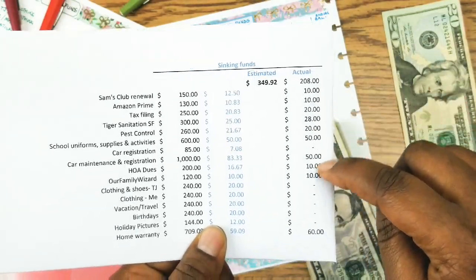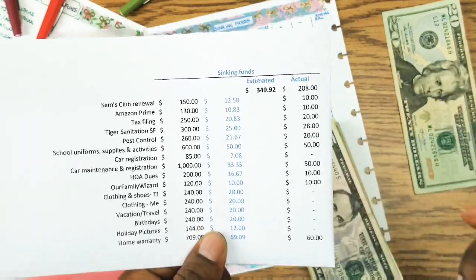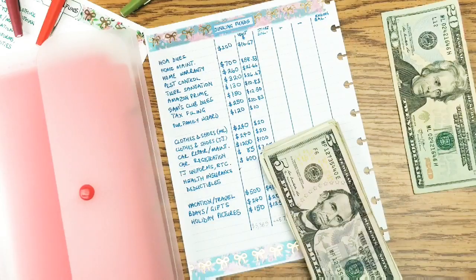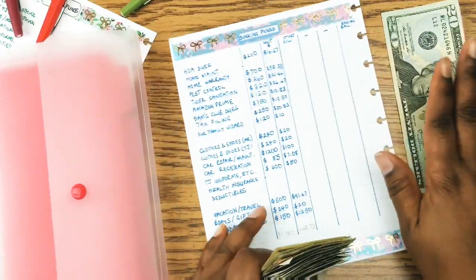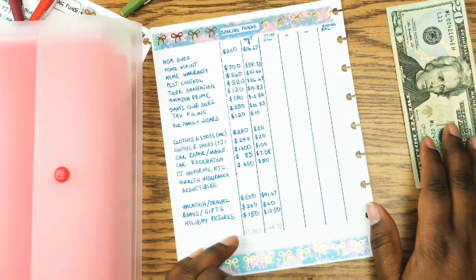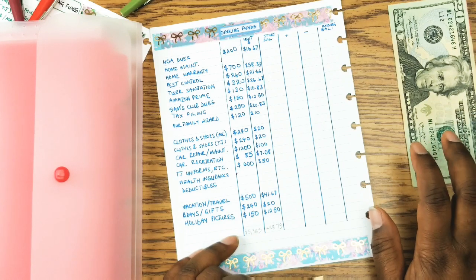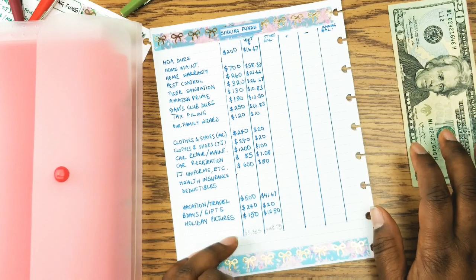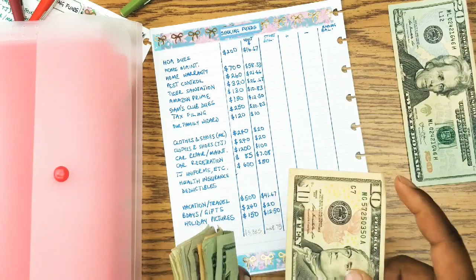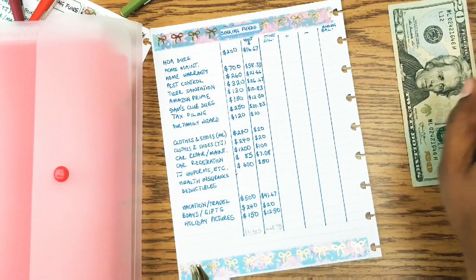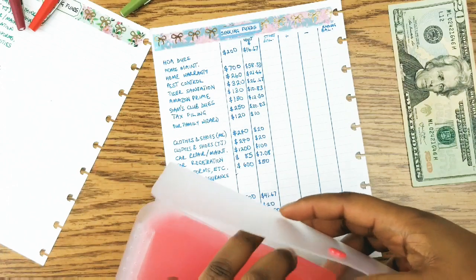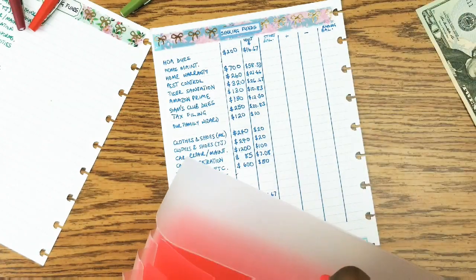So let me separate out these amounts and we will put them in the envelope. So we have $20 for Amazon Prime and Sam's Club renewal. We have another $20 for tax filing. Let's put that in here.